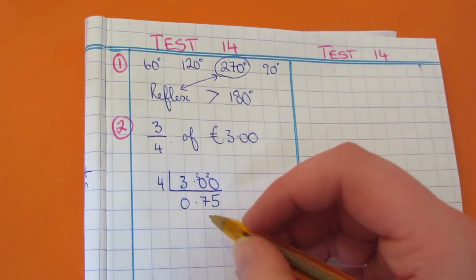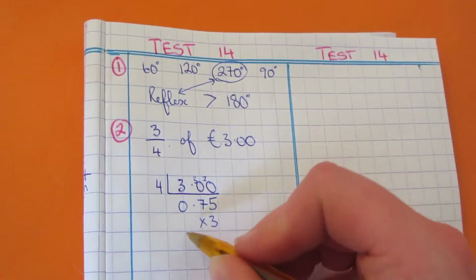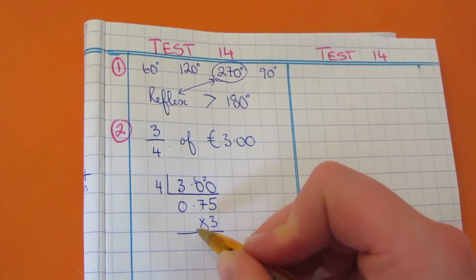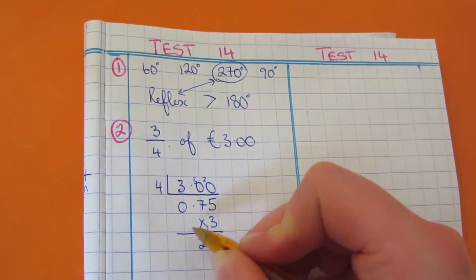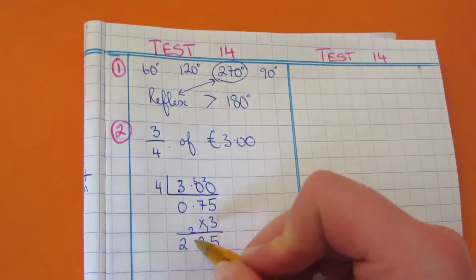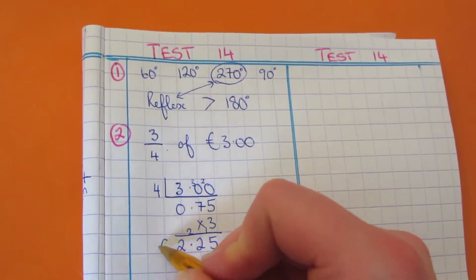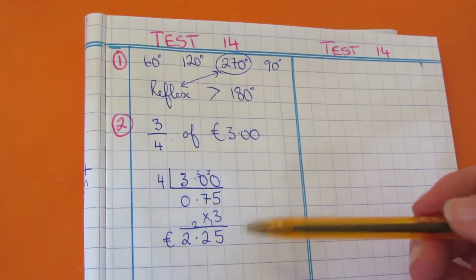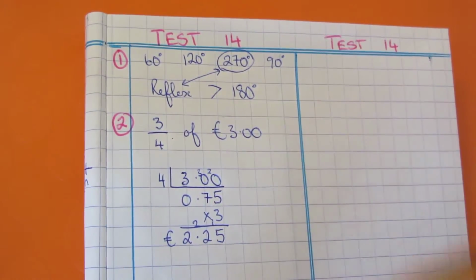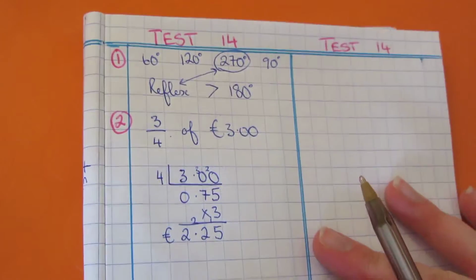To find 3/4, we multiply this by 3. 3 5s are 15, 3 7s are 21, and 1 is 22. 3 zeros are 0, plus 2 is 2. 2.25. And this makes sense because if we add the final quarter that's missing, 75, to this, it brings us back to €3, so we know that we're right.